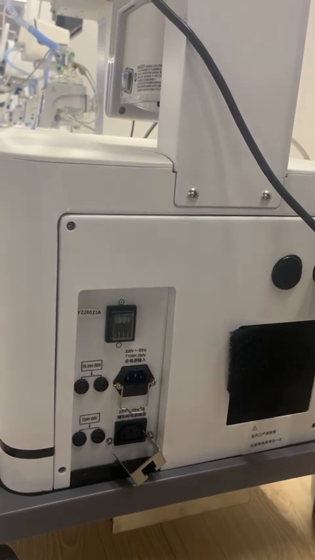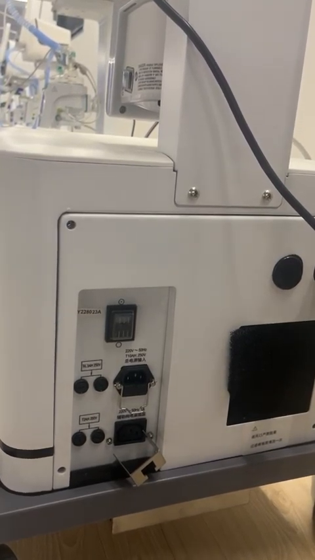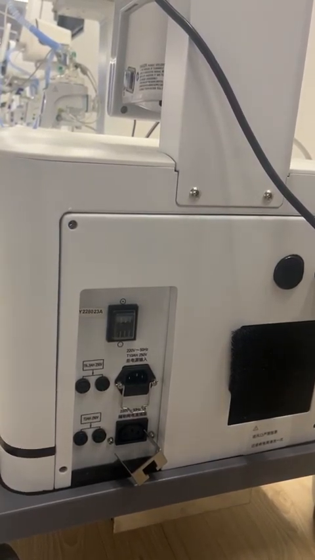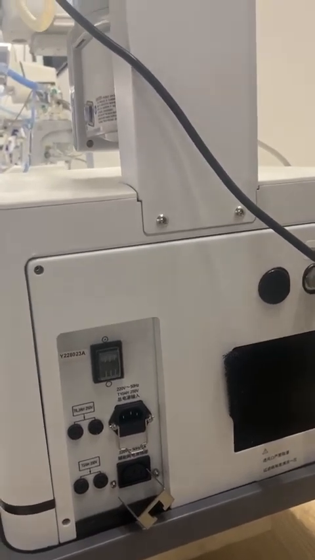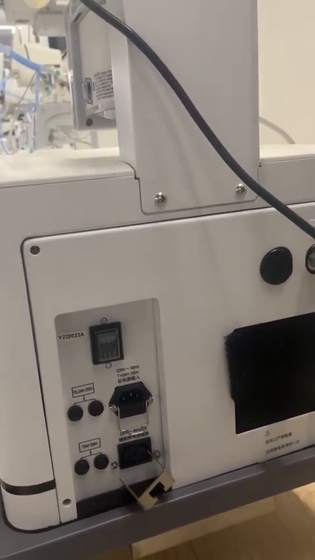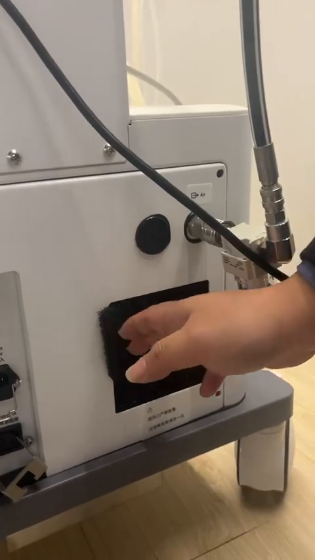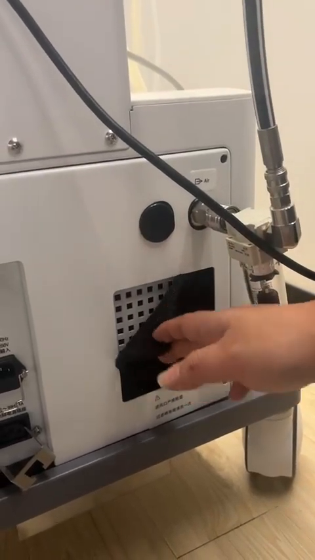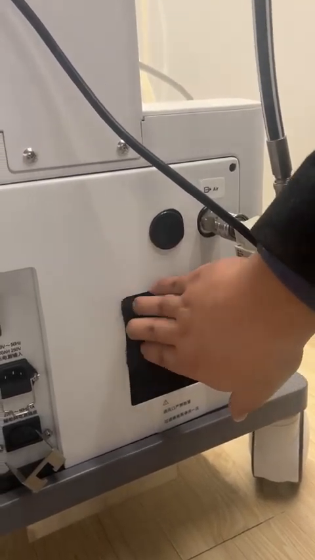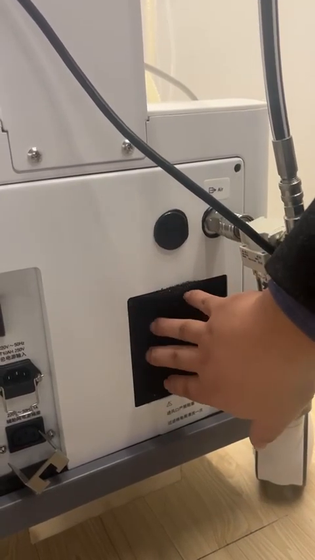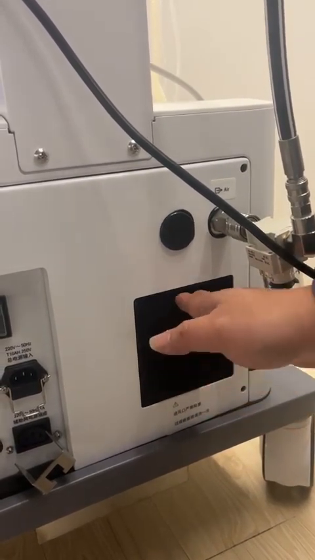So actually there will not be many power lines crossing over, and it can ensure a very steady situation and ensure the machine can be used for a long time. And here is the filter. You can see it's very easy. We can take it out and also insert it very easily. It can be cleaned and also can be changed, and it's very cheap.